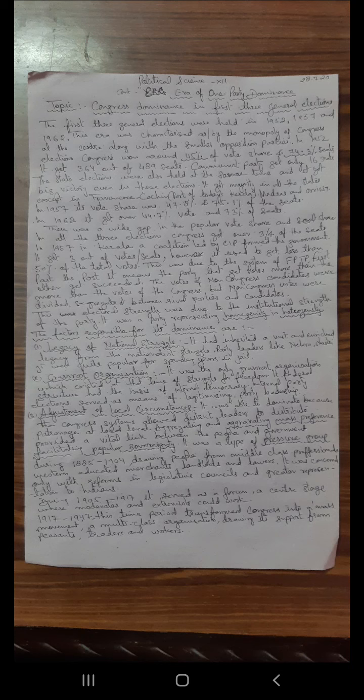Less than 50% votes, but how could it be in power? It is because of the system of FPTP, which we have done in class 11. That means the first past the post system. It means the candidate who gets more votes than the others is declared elected. The rest of the votes were shared by the opposition parties and independent candidates, who were separated and rivals. The votes of non-Congress candidates were more than the votes of the Congress, but they were divided between rival parties and candidates. So that was the main reason.